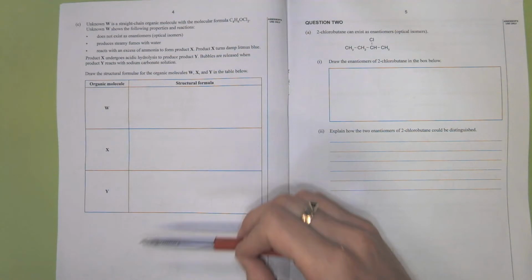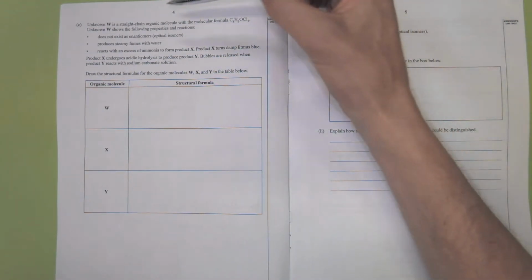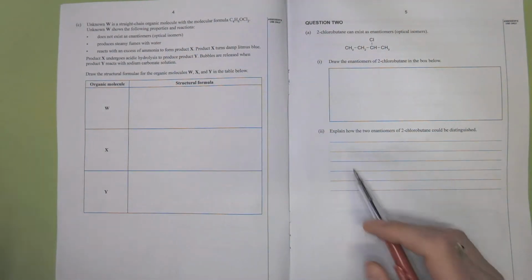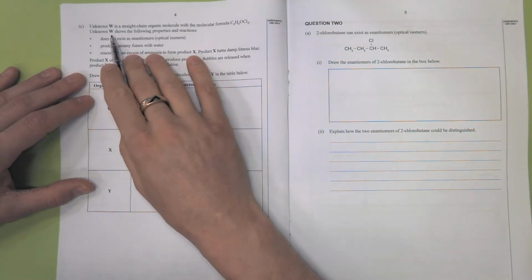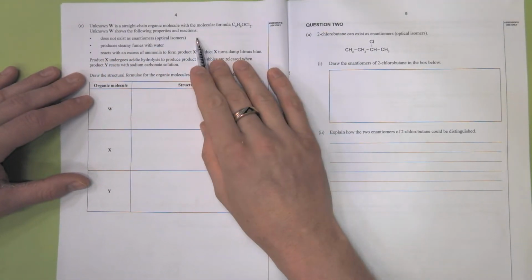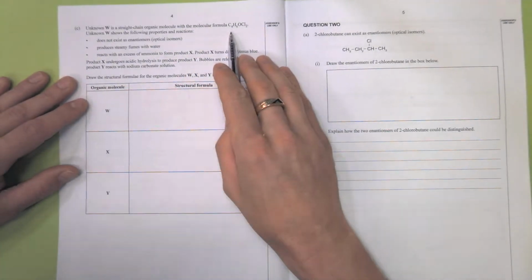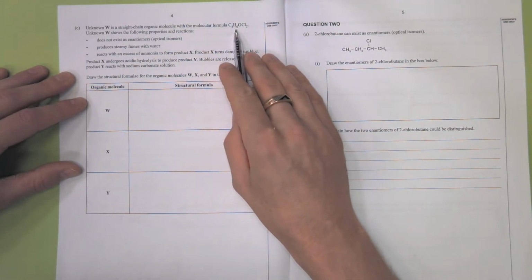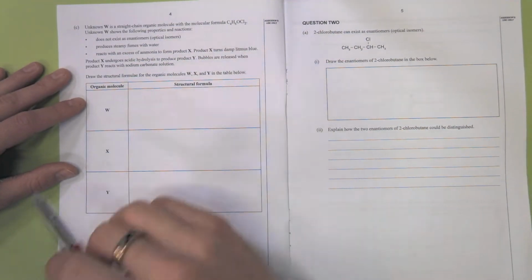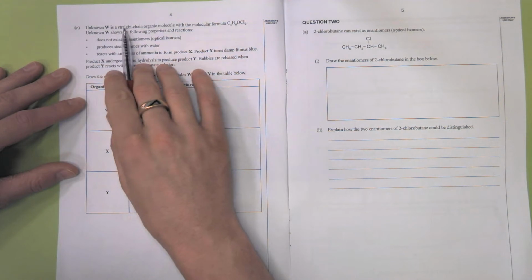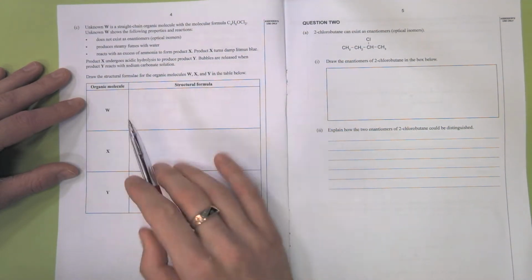Okay, this is a question that requires a little bit of critical thinking here. So let's just try and break this down. We've got 3 unknown organic molecules that we've got to come up with, one leading on from the other. So start off, W is a straight chain organic molecule with the molecular formula C4H6OCl2. Okay, straight chain, so it's the 4 carbons just in a straight line.